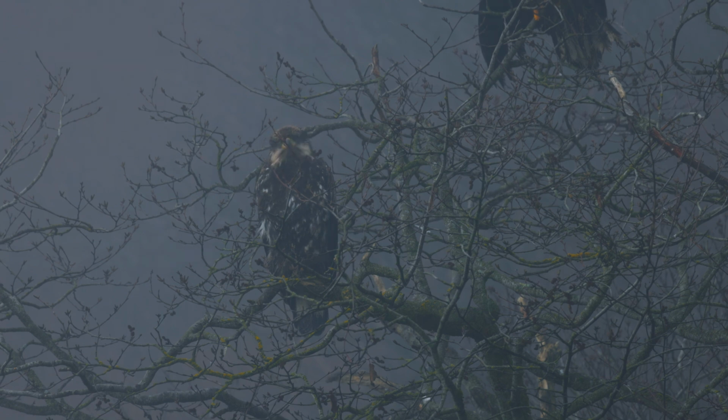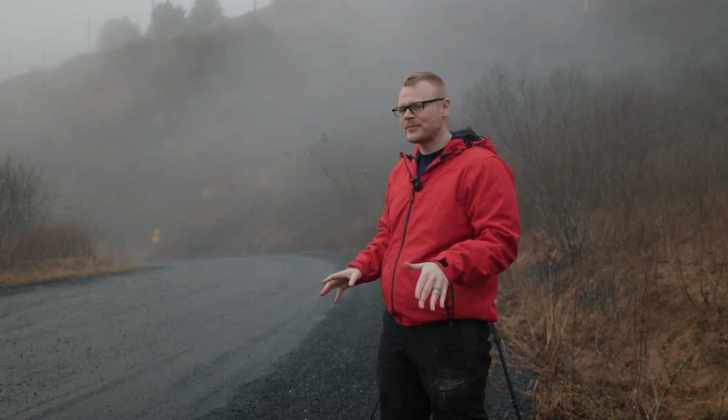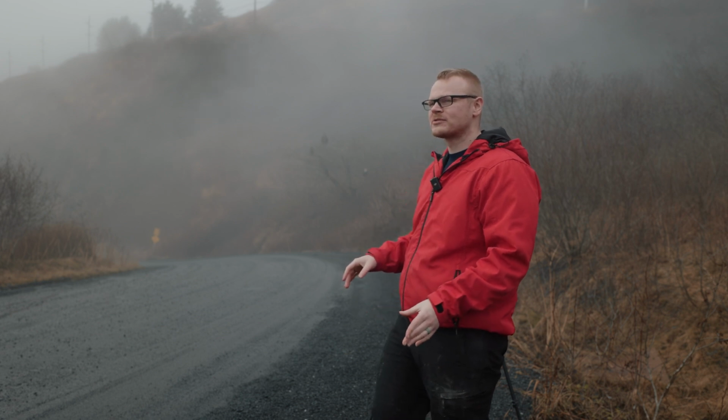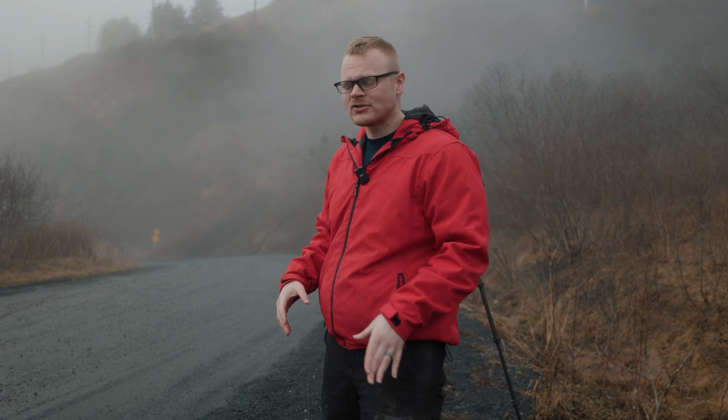Now if they're going to fly off, anything under 1/2500th is going to be blurry. Sometimes you can get the face in focus and sharp, but 100% the wings are going to be blurry. If you want the sharpest image possible, 1/2500th is what I recommend for bald eagle in flight.